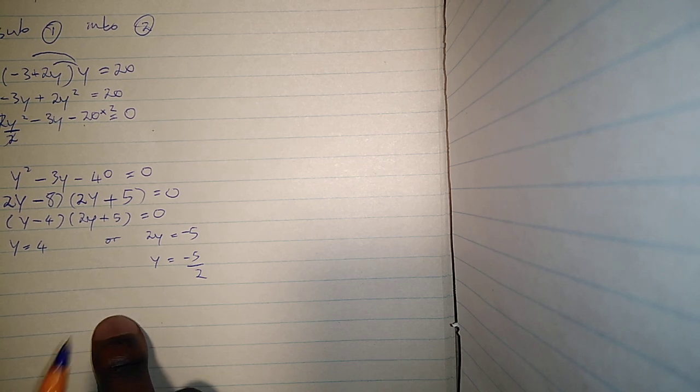Since now you have your y, you can go back to your equation 2 and solve for x, because you found a solution for y. So we use this equation 2 and substitute in the values we get for y, which is 4.